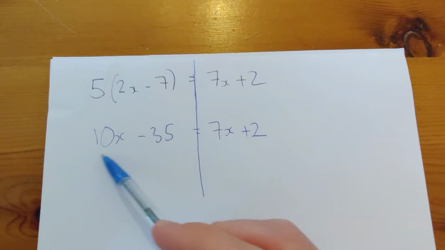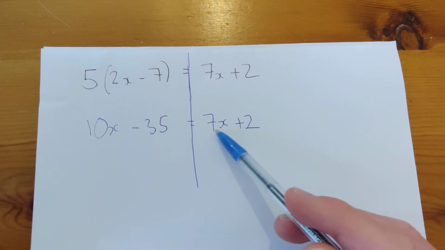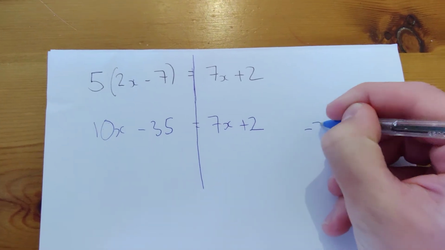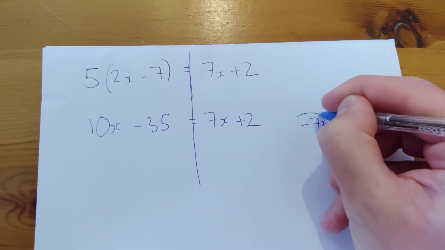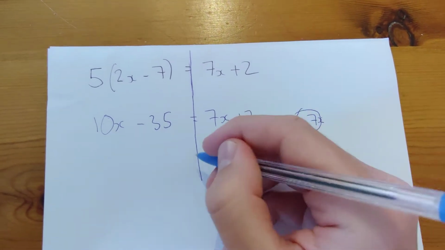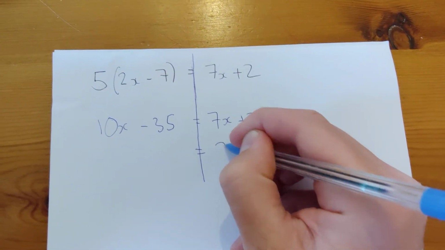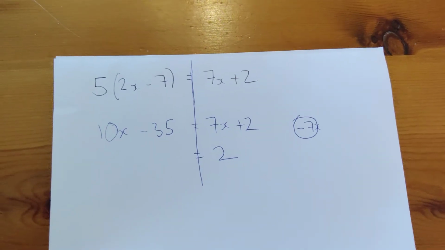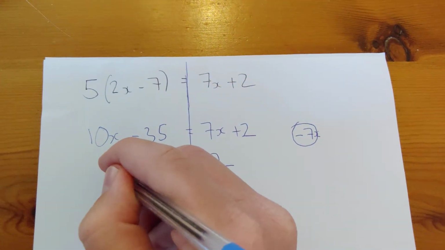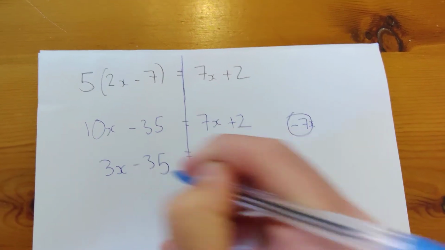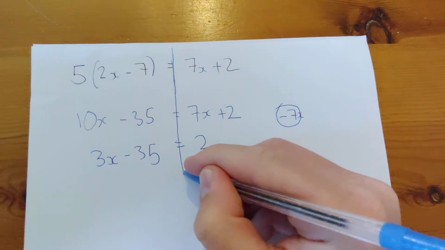Now I could get rid of the 10x, but that would leave me with a negative x on this side. So instead I'm going to minus off the 7x from both sides, because if I take away 7x from the right-hand side, I no longer have an x term on this side. I've just got 2. I have to take away 7x from the left-hand side as well, so I'm now just going to have 3x minus 35. Getting closer now, looking more like what I want it to look like.